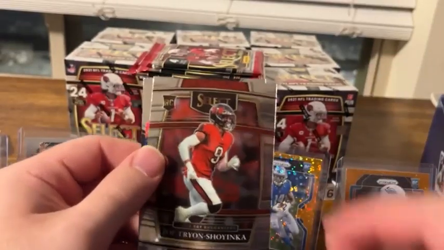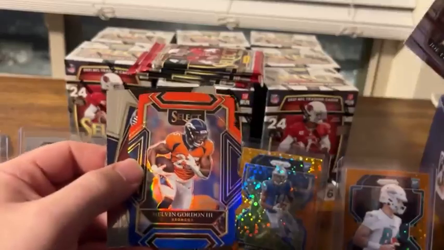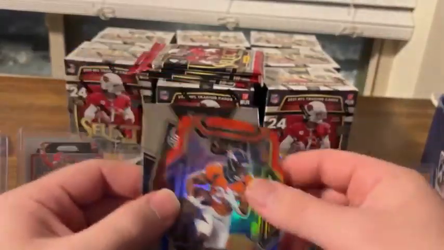Rob Gronkowski, Joe Tyron something, Simi Fiyoko, and Melvin Gordon.